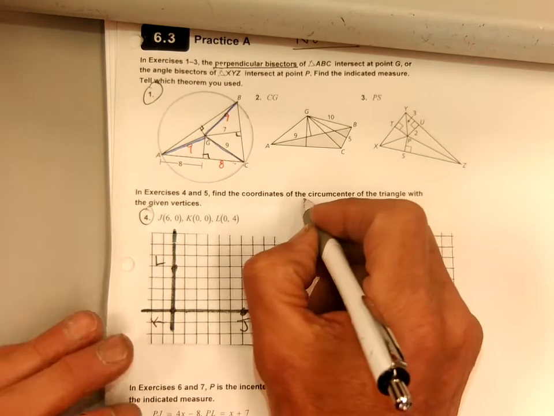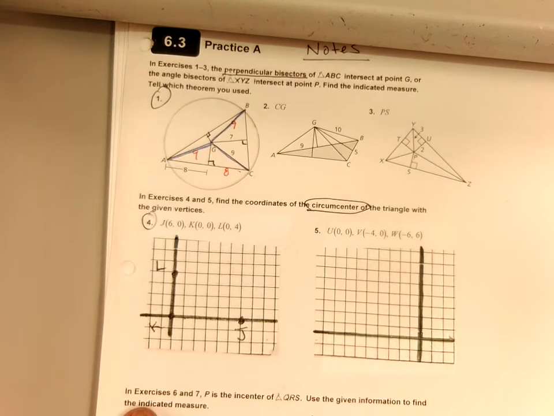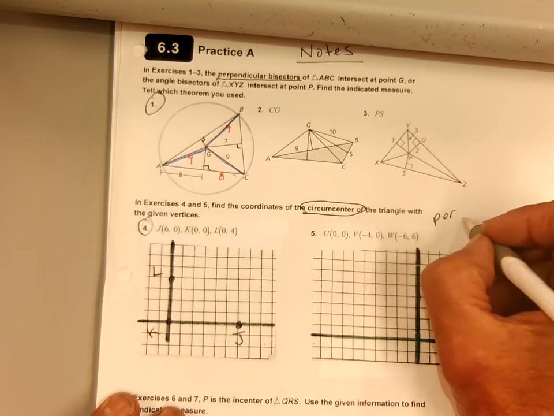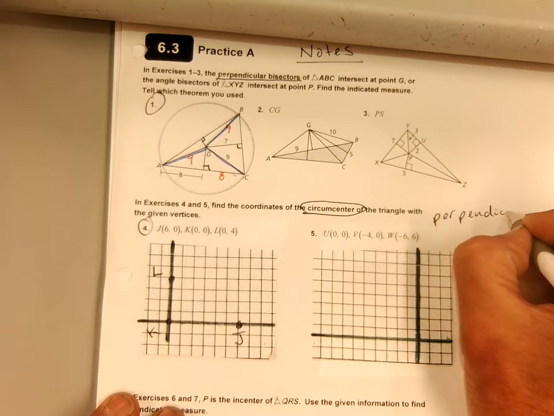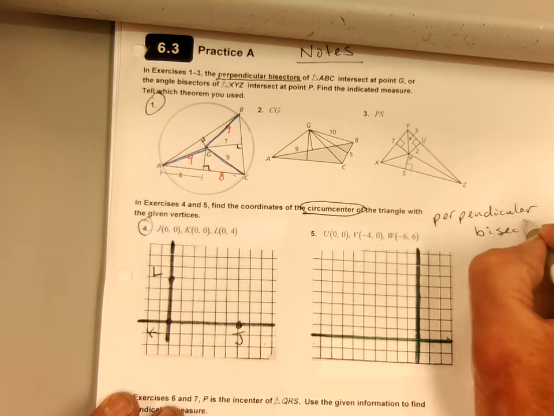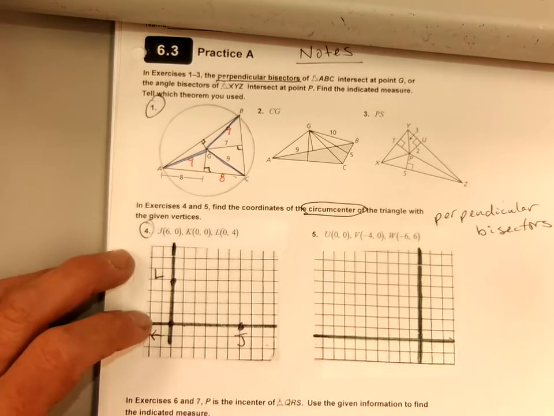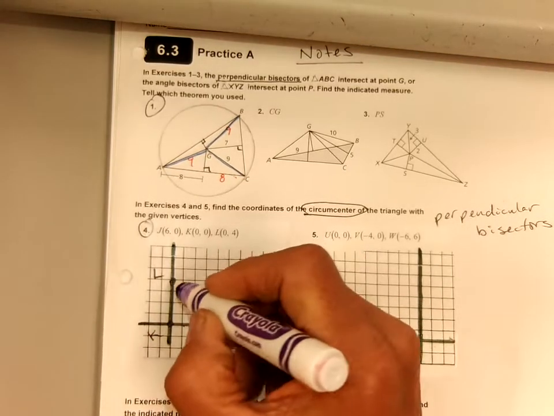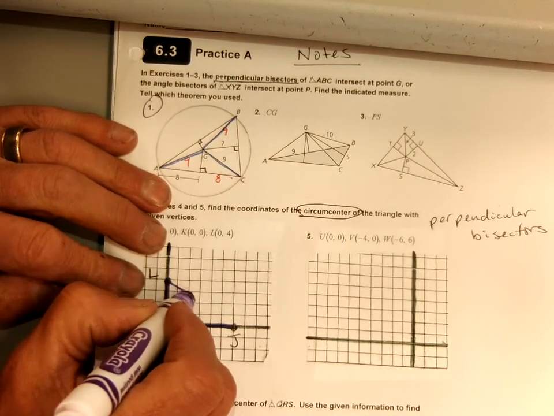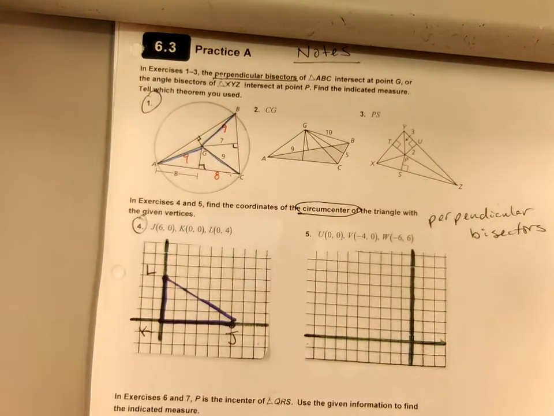All right. So to find the circumcenter, we're looking for perpendicular bisectors, right? Circumcenter is outside. We're looking for perpendicular bisectors. All right. So let me draw my triangle in. Here's my triangle. See how well I can do this. Not bad. There we go. There's my triangle.